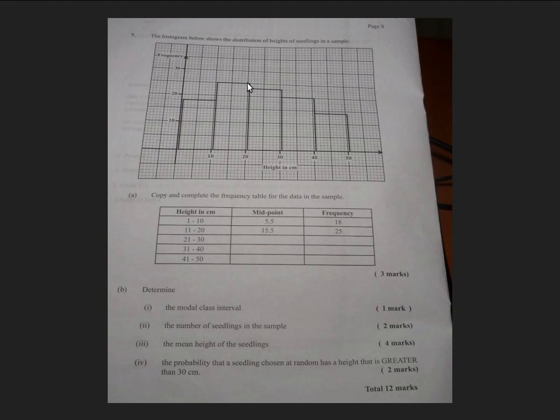So this is the histogram, and we have on the vertical axis the frequency, that is the number of seedlings with a given height, and on the horizontal axis we have the height in centimeters. And each bar represents an interval of height.